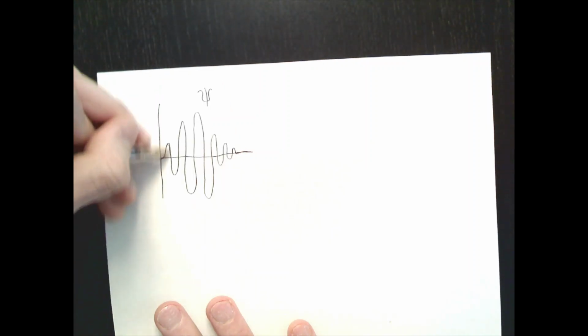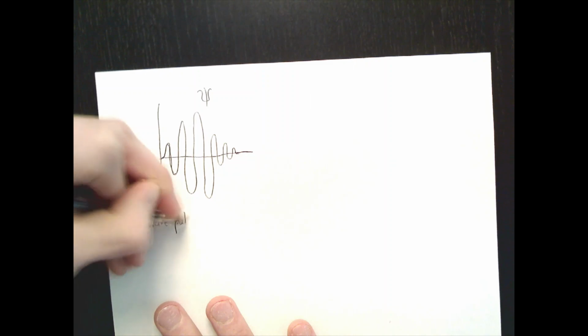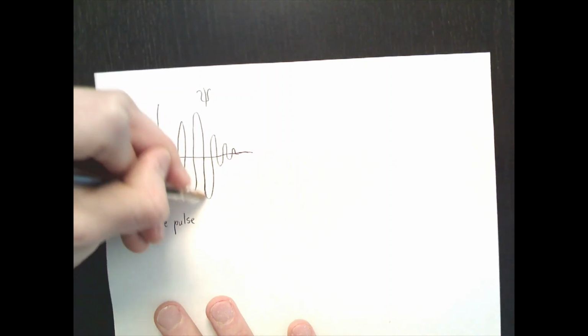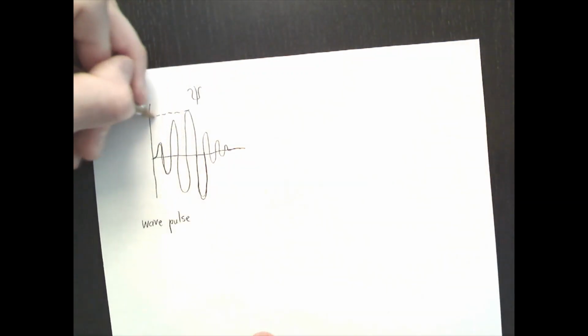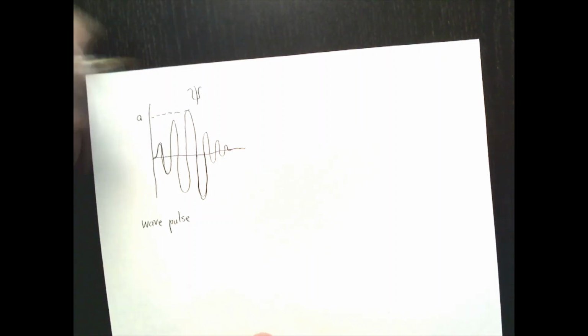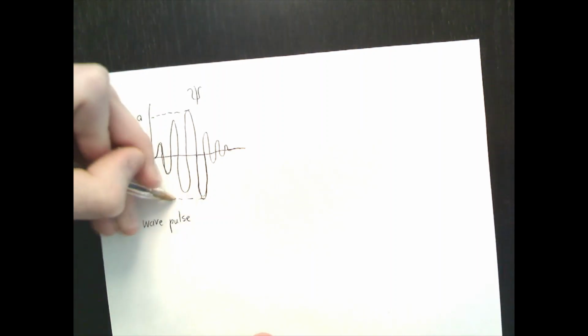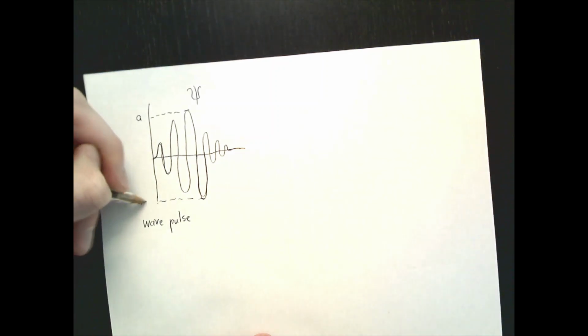We have this wave pulse. We are told that this has an amplitude of A, and this one has an amplitude of A plus some small amount, epsilon.